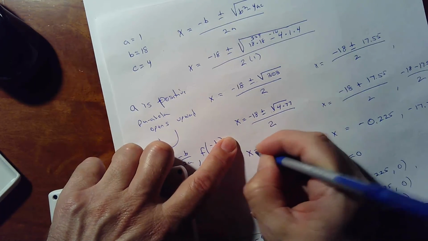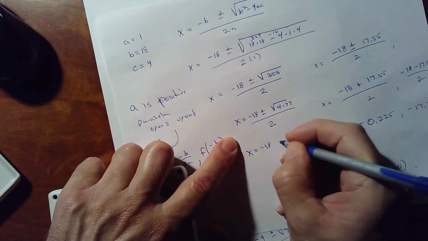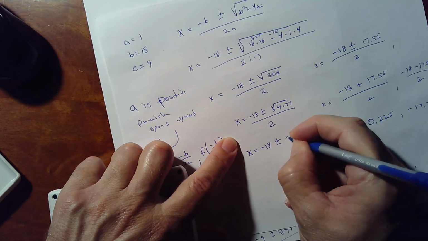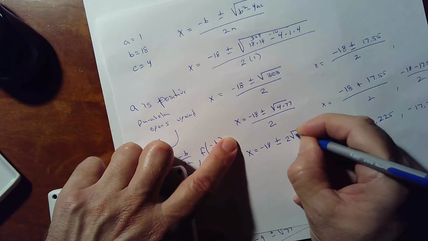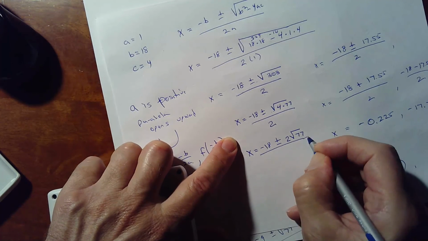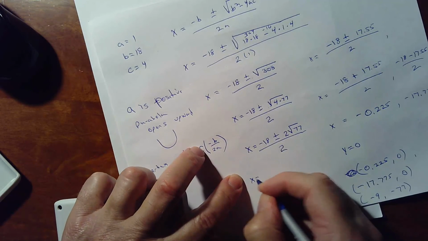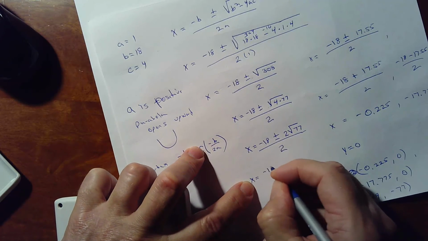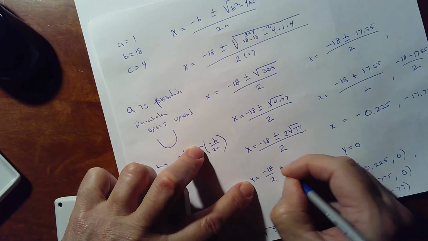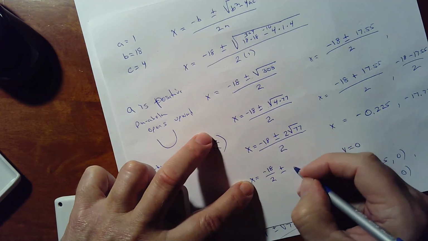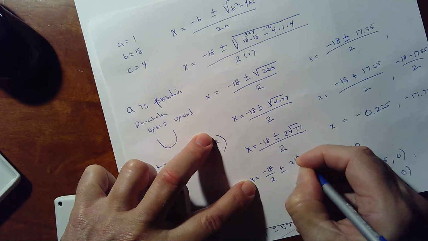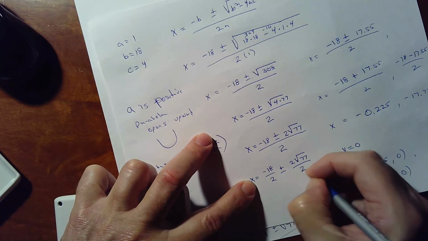So you have x equals minus 18 plus or minus 2 times the square root of 77, all over 2. And again, this is like saying negative 18 divided by 2 plus and minus 2 times the square root of 77 over 2.